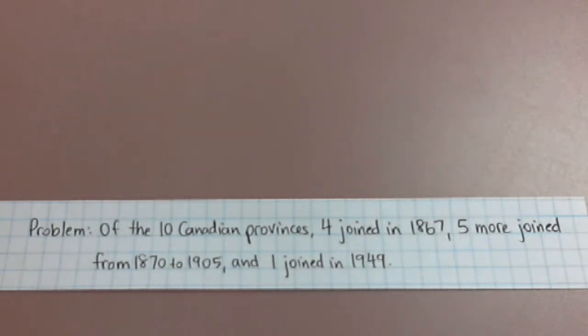It may surprise you to know, folks, but of the 10 Canadian provinces that exist today, they didn't all join at once. In fact, when the country was formed back in 1867, there were only 4 provinces. It took a number of years before other provinces decided to join. So 5 more joined between 1870 and 1905, and then the last one joined in 1949. Bonus point if you know that Newfoundland was the last province to join in 1949.